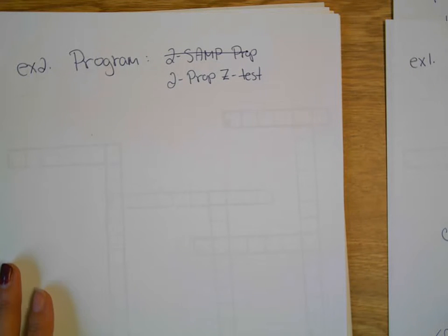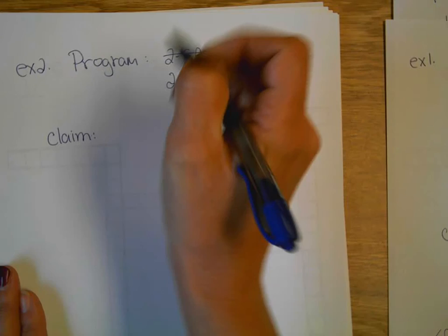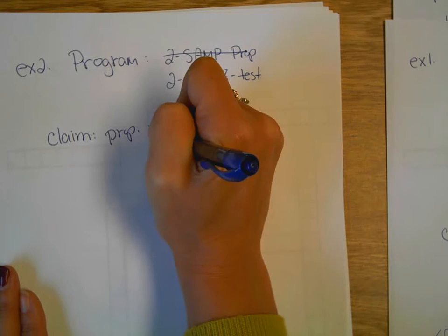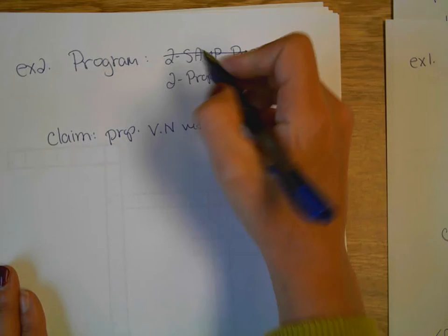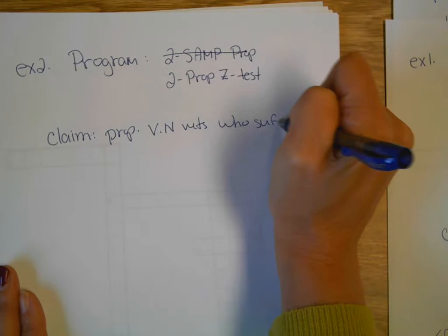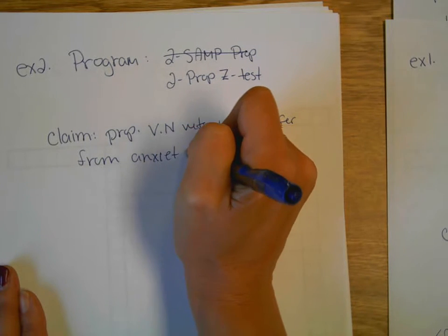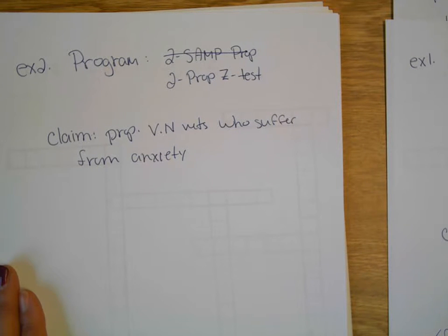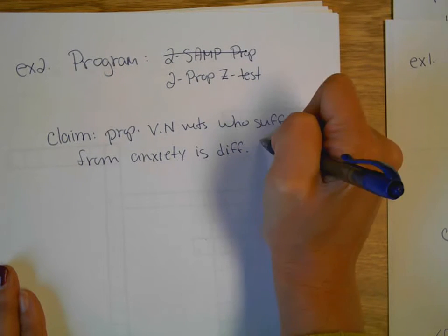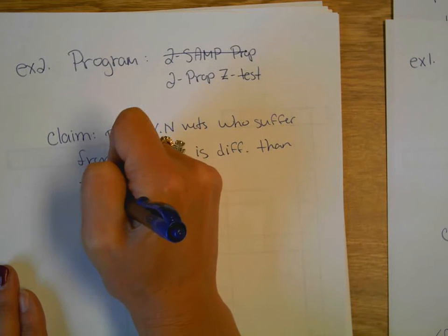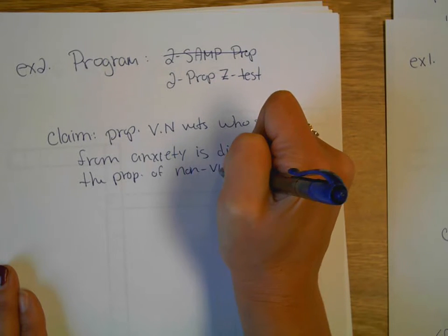Okay, let's go with the new claim that the proportion of Vietnam vets who suffer from anxiety is different than the proportion of non-Vietnam vets.